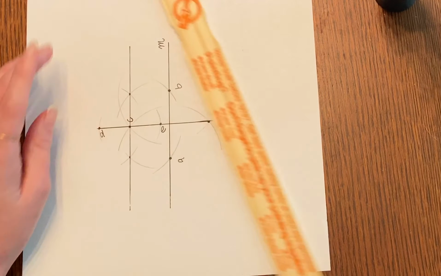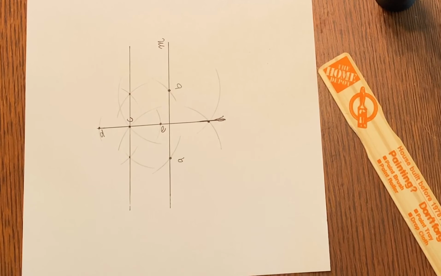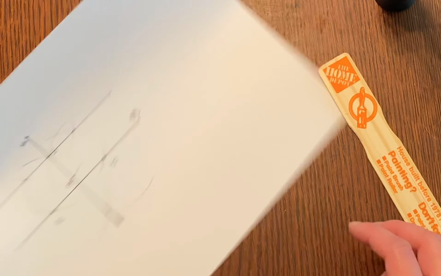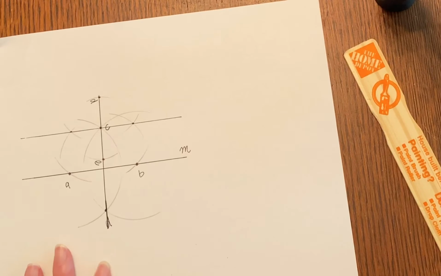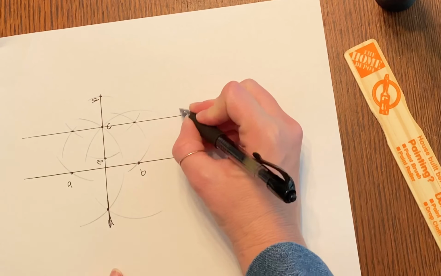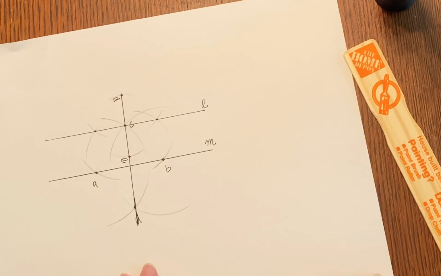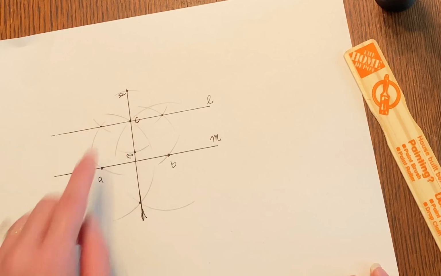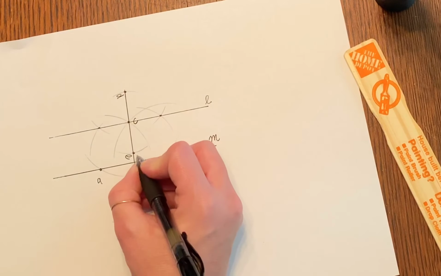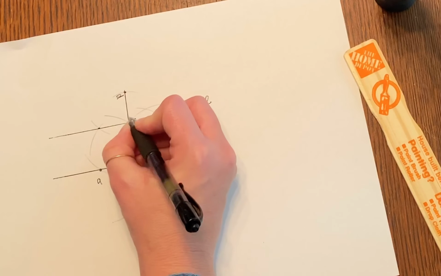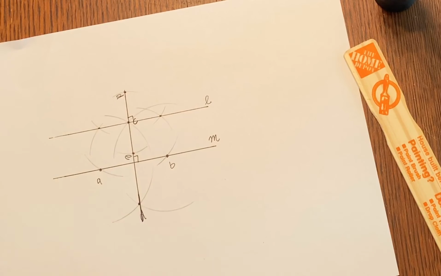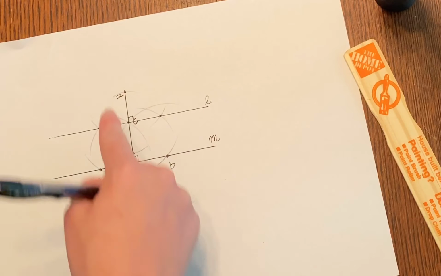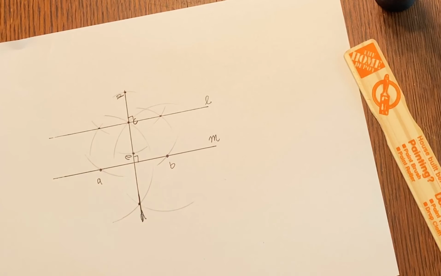All right, perfect. Now we have drawn a line through both of these intersection points, and I'm going to label this line L. And we have succeeded. We've created a line that's parallel to M, because as you can see, there is a 90-degree angle here and a 90-degree angle here. So if both of these lines are perpendicular to the same line, then these two lines have to be parallel.